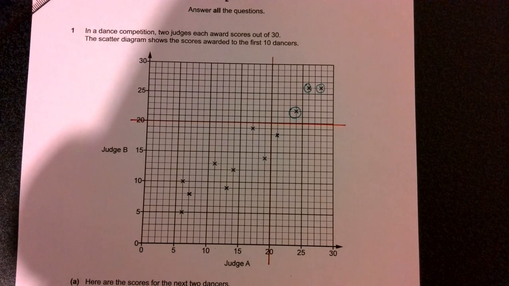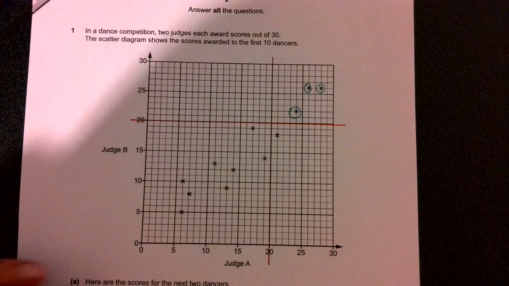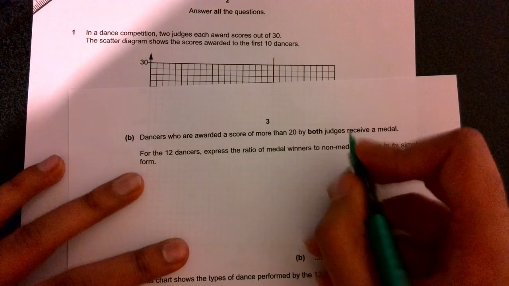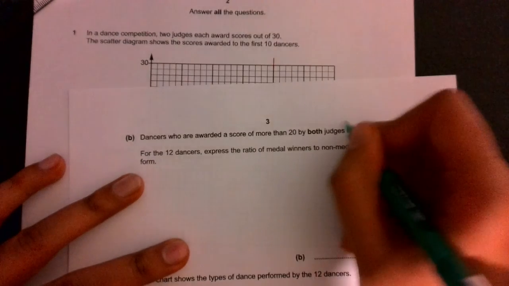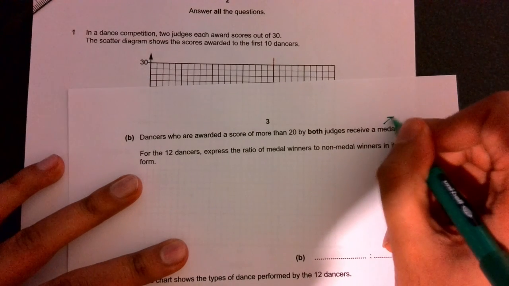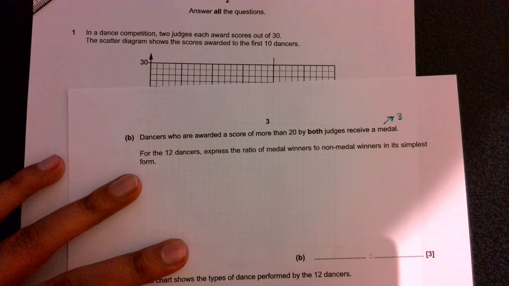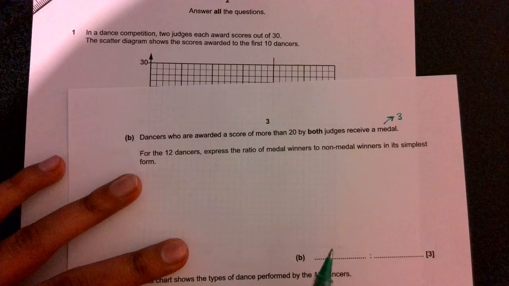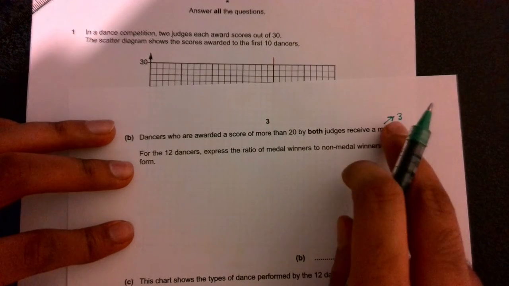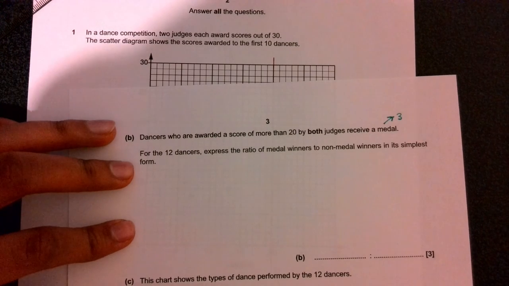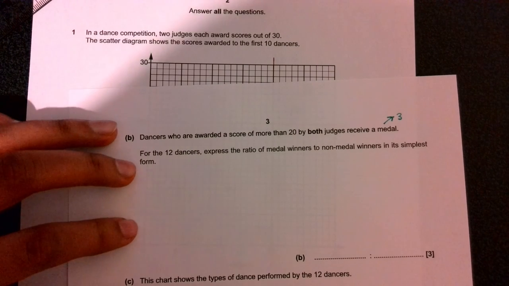who receive a medal, so let's write that down. So those who receive a medal by both judges, there's 3 of them. So awarded a medal, there's 3 dancers. Okay, and therefore the number of non-medal dancers we have, well, there's 12 people altogether. Take away the 3, that turns out to be 9.